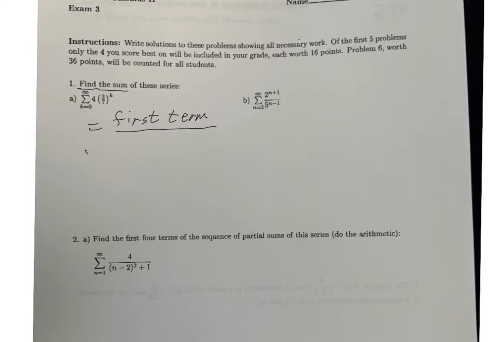We find R, and we need a good R between -1 and 1. If we have a good R, then the series always converges, no matter how it's written, as long as it's geometric. It converges to the first term over 1 minus R.